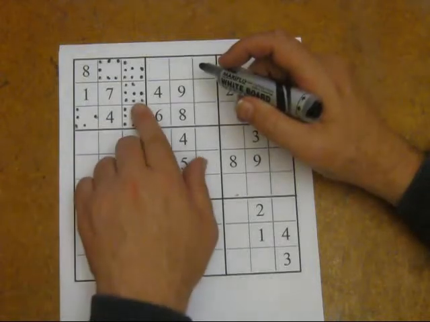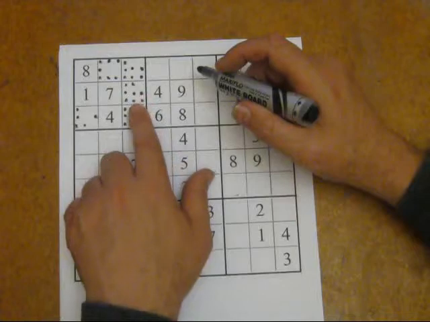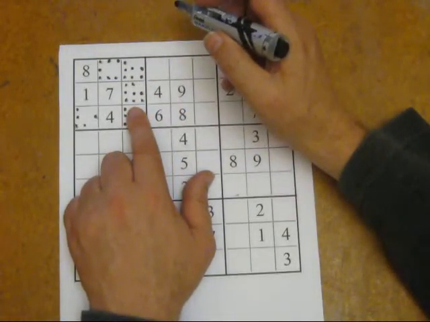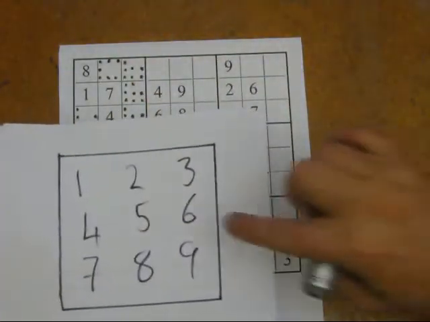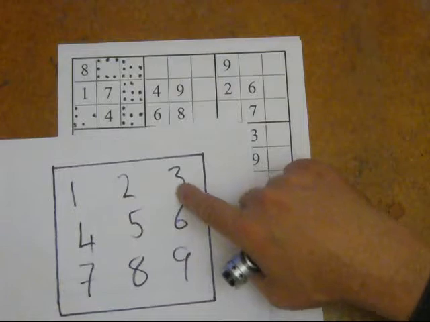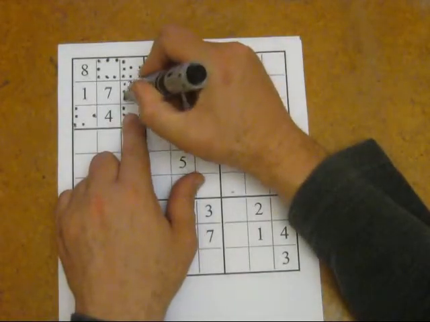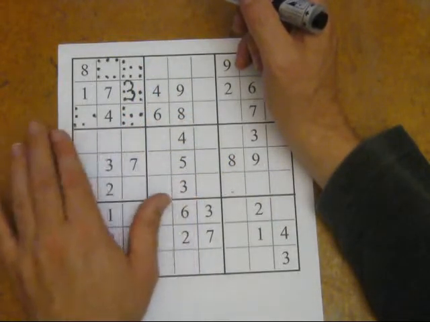At this point I notice now that this square here has 8 filled in and 1 empty. To me that means I look at the empty space, which corresponds to the 3. So this is a 3, so I now fill in a 3 there. This is more information.